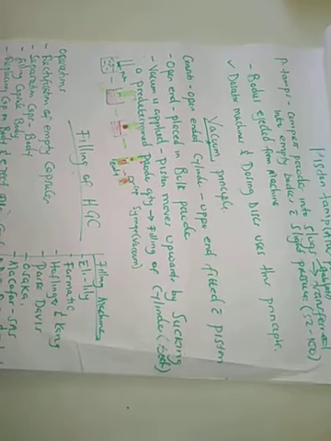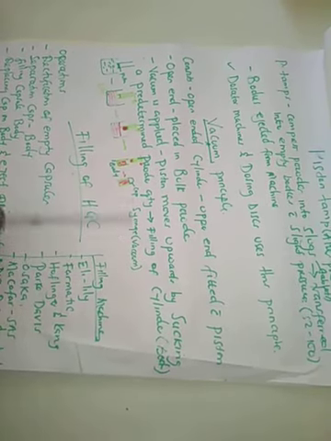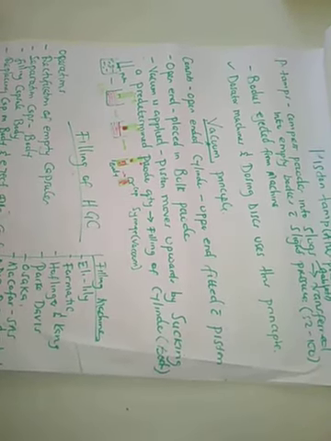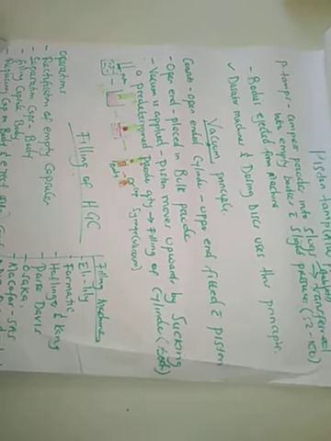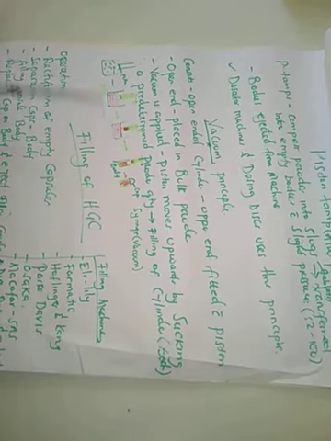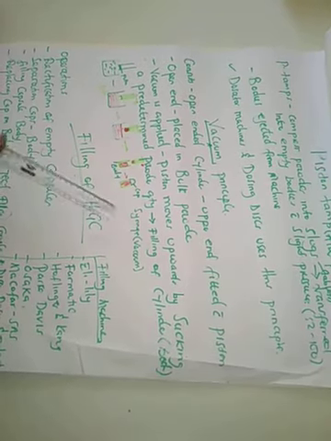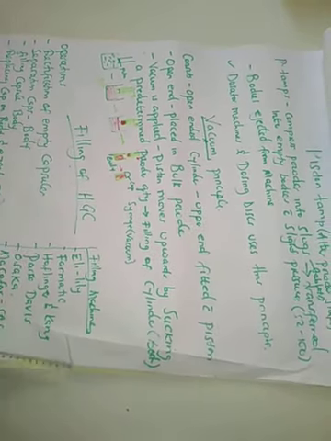So the best way to remember this is to always think of the syringe, how you use the syringe to withdraw a liquid, a predetermined amount of the liquid. Then after that, you transfer the liquid to wherever you want it to go. So this is the principle which is applied here.